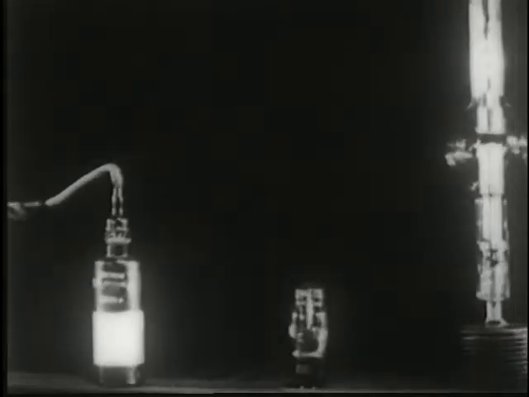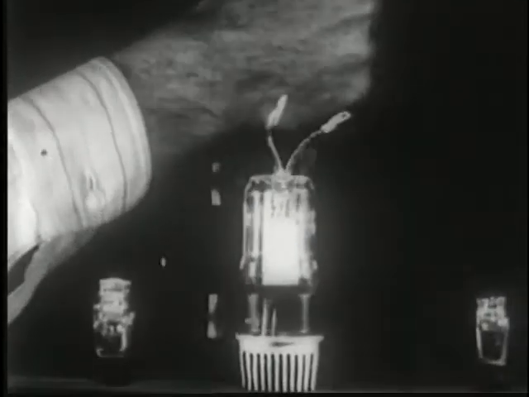Yes, the electronic tube, in essence, is only a switch. But what a switch! It rectifies, amplifies, generates, controls, transforms light into electricity and back into light again.